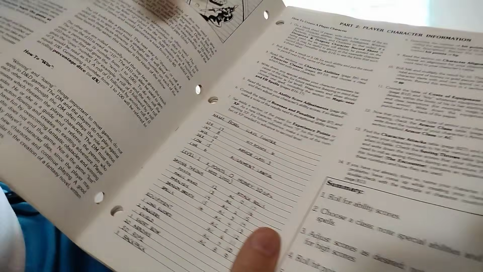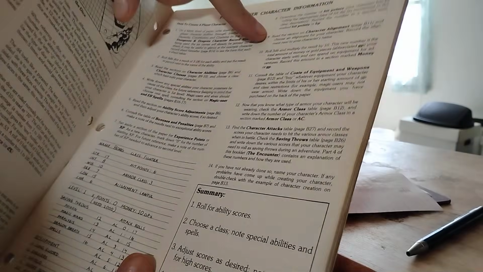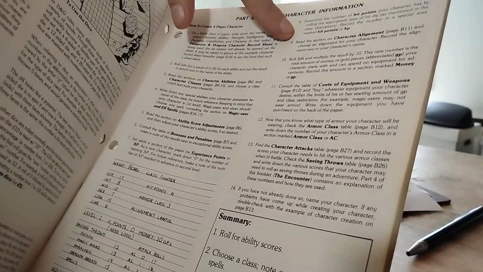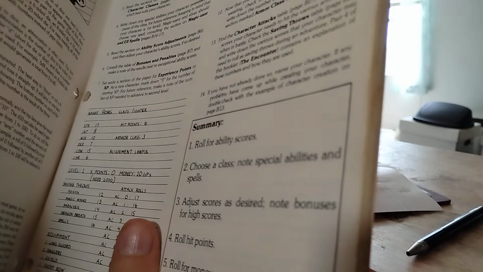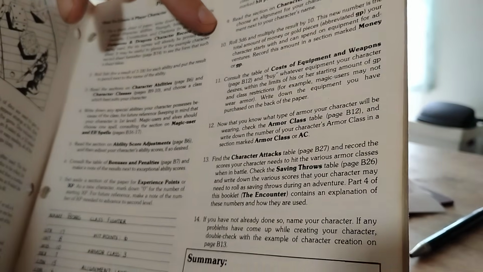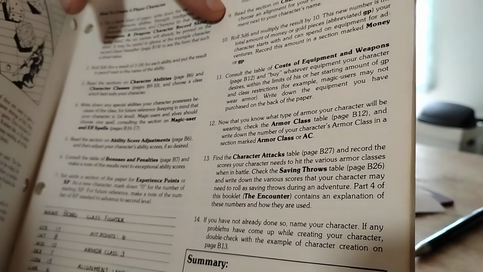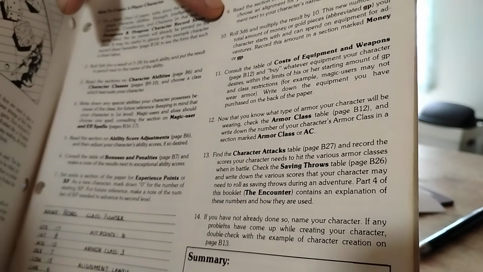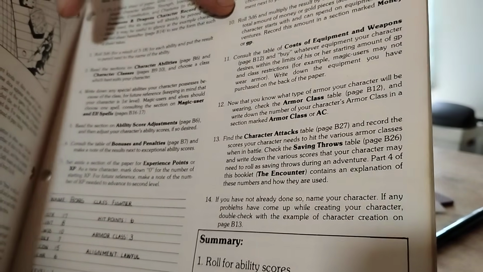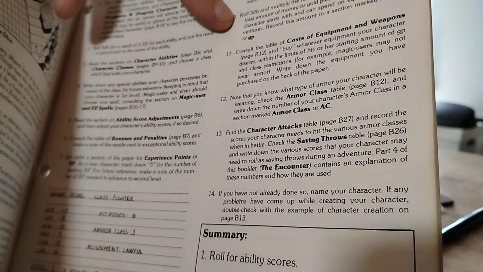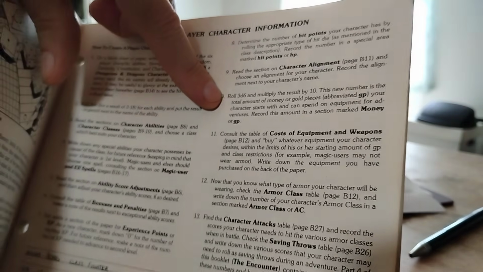And then we go over here, determine the number of hit points. Character alignment, choose alignment.